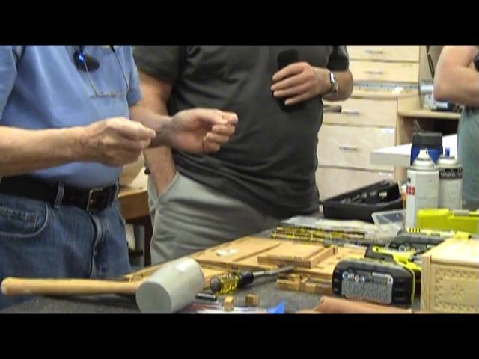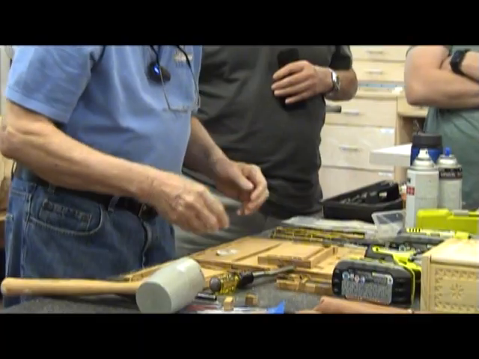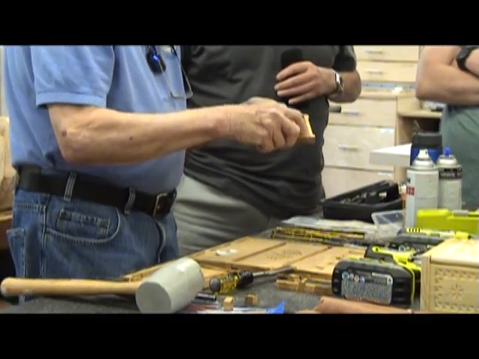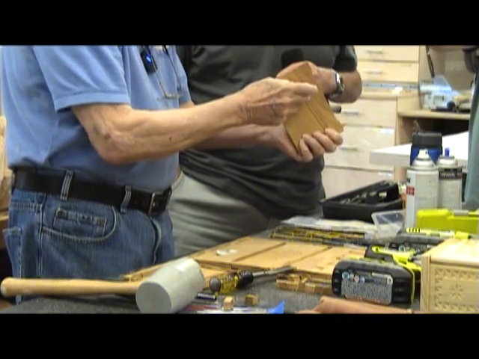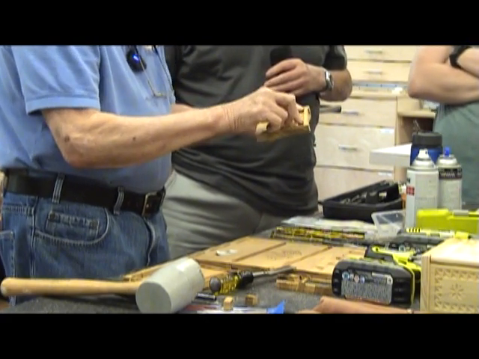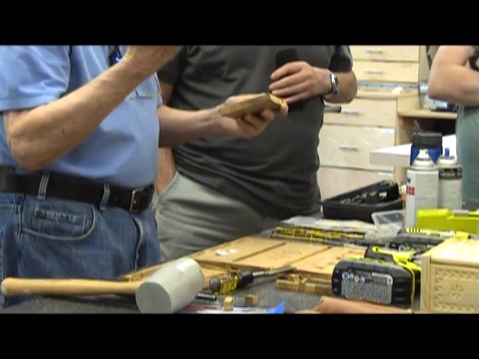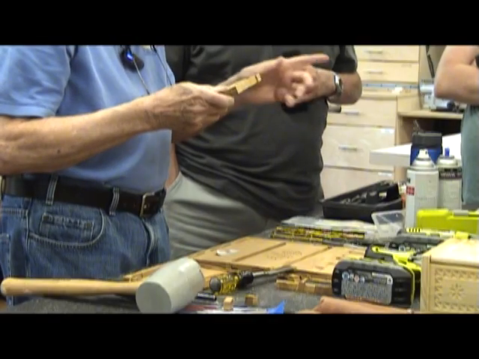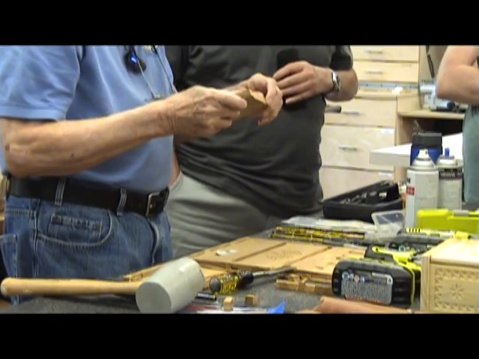Okay, so the thickness will be okay. It turns out that the thickness is on the outside of the mortise, and the depth of the mortise is going to be accurate. For a half-inch project, it's set to 1/4 of an inch.